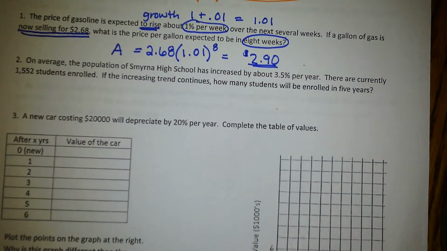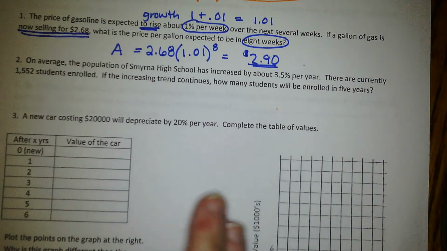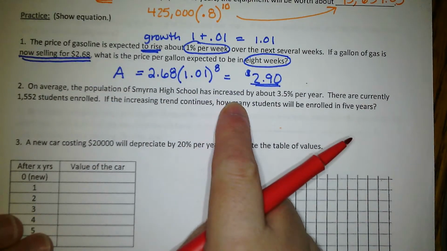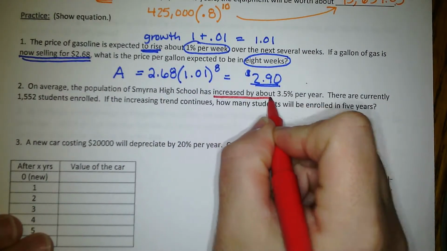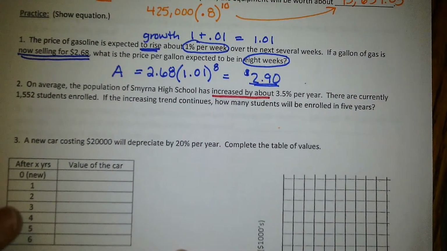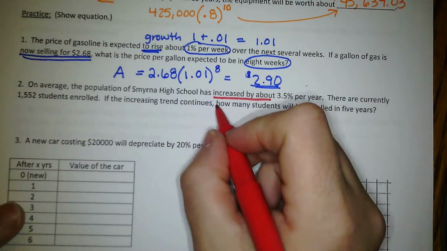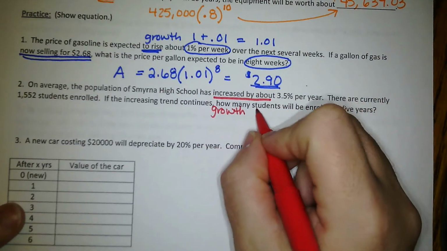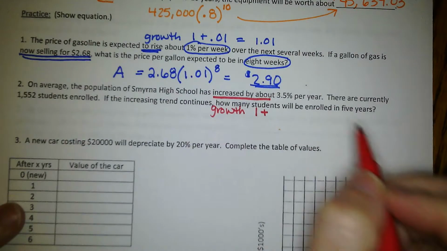So that's number 1. Taking a look at number 2, we're looking to see if it's a growth or a decay model. On average, the population of Smyrna High School has increased, so that's a growth, by 3.5%. So we know that this is going to be a growth, which means we're doing 1 plus 3.5%.